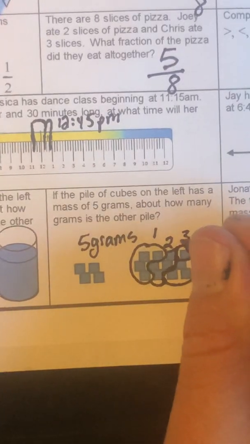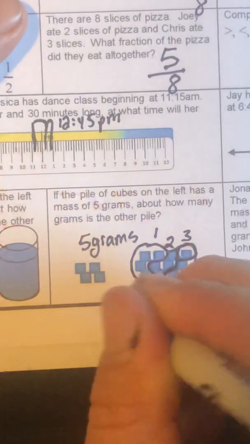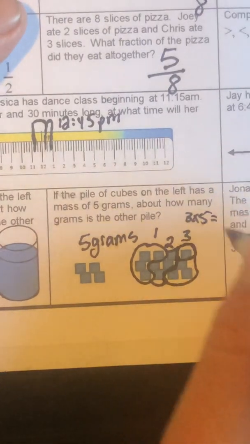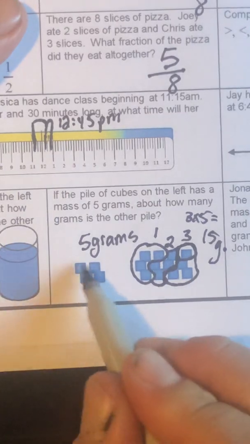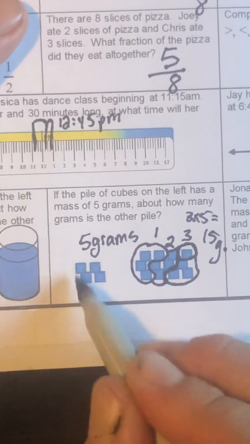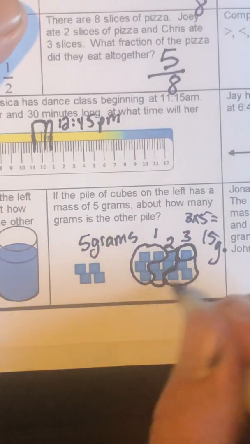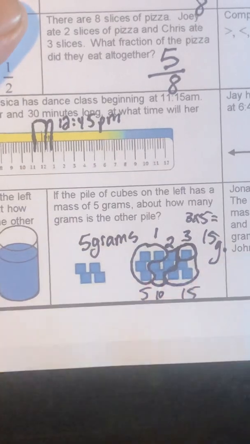So we have 3 groups of 4. And each 4 is 5. So 3 times 5 is 15 grams. Once again, each group of 4 is 5 grams. We have 3 groups of 4. Each one is 5. So 5, 10, 15.